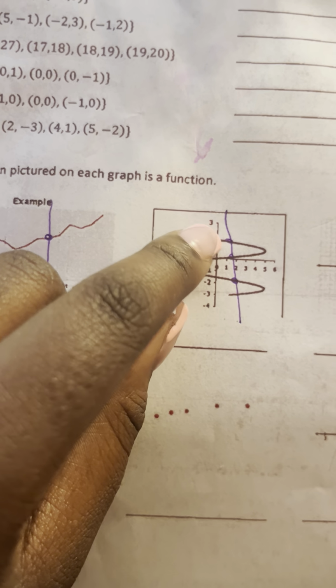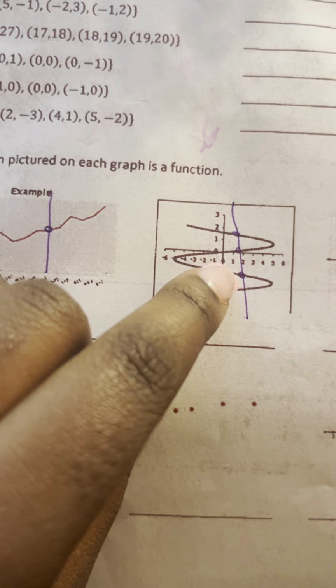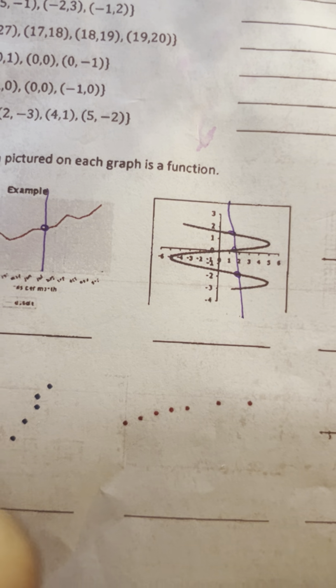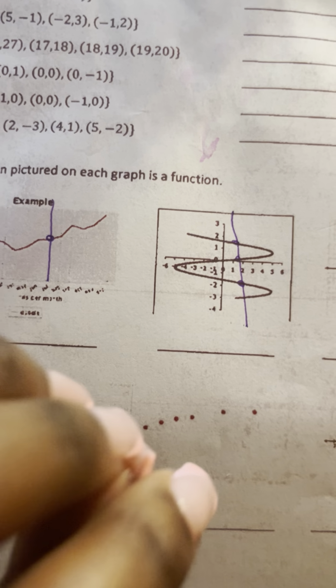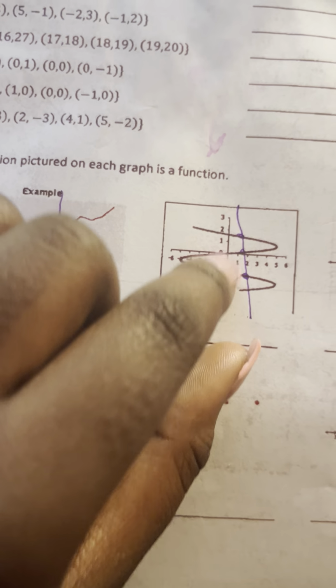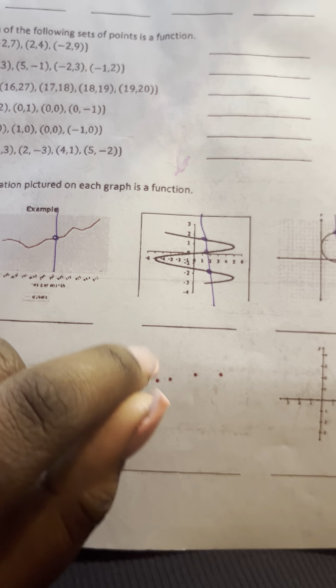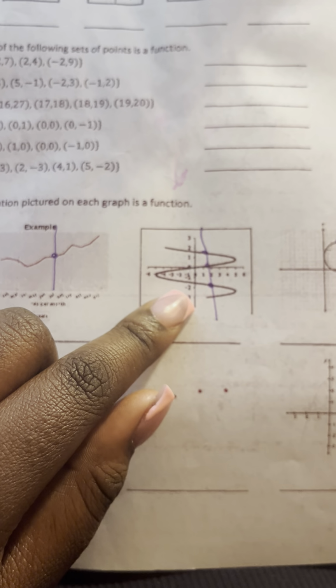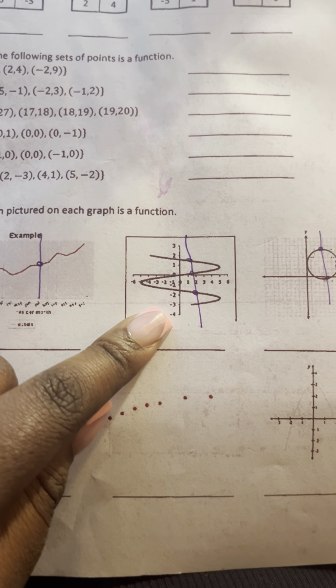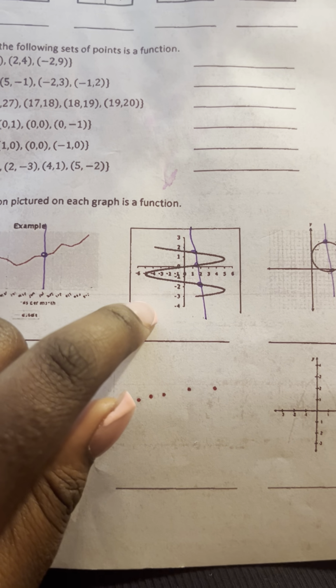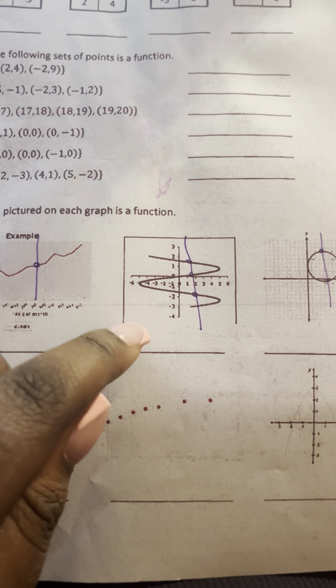We're doing the vertical line test. We see it hit 1 time, 2 times, 3 times, 4 times. That means that it is not a function. Why? Because it hit it more than once. That means that we have x values that are repeated more than once.